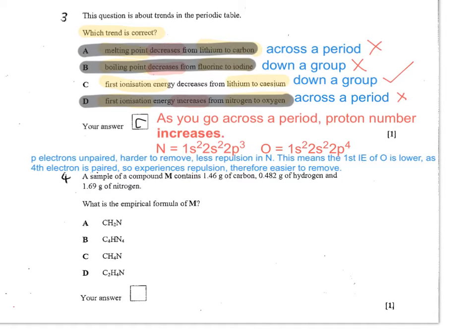So the next one is quite straightforward. What we do here is we just look at the values in grams and ask what they want of us. They want the empirical formula.